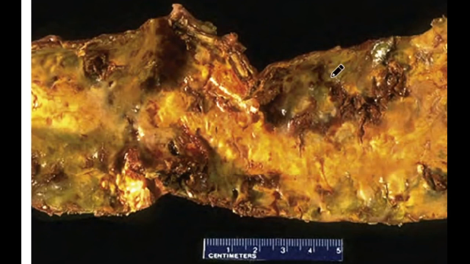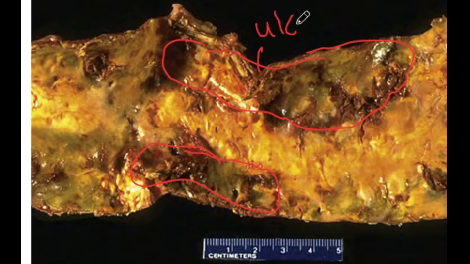And then this is the next picture, showing severe aortic atherosclerosis, and the whole intimal surface here is involved in ulceration and mural thrombi. So this is ulceration, and this is also an atherosclerotic plaque with ulceration. And then the risk factors of atherosclerosis can be hyperlipidemia, diabetes mellitus, smoking, hypertension and obesity also.